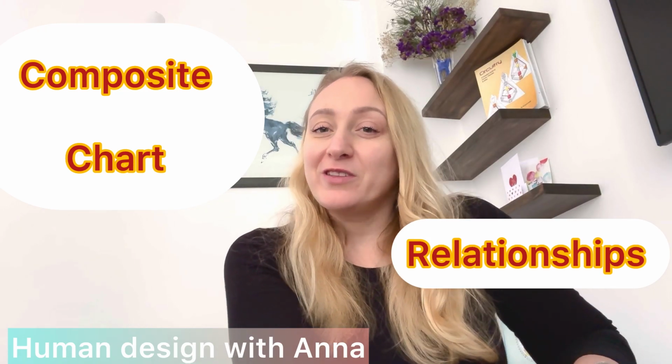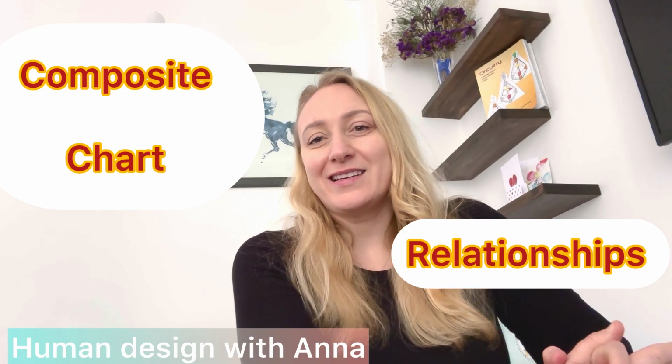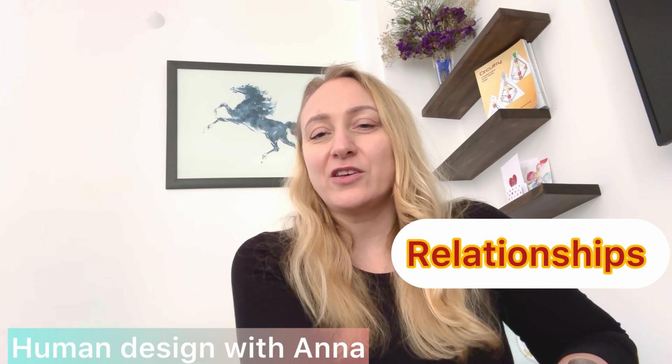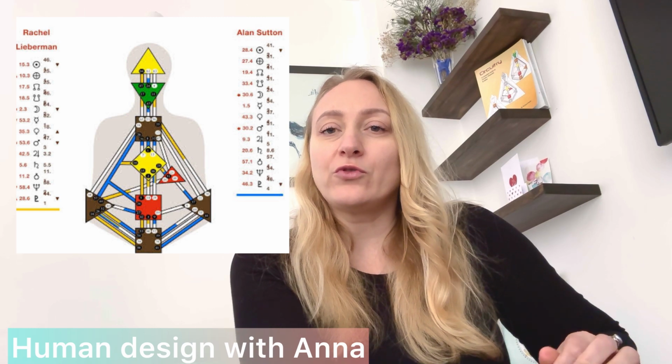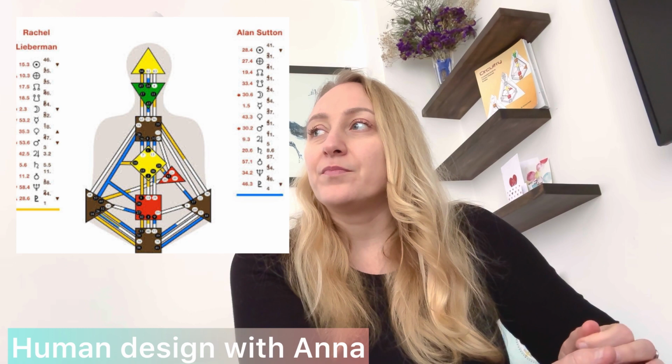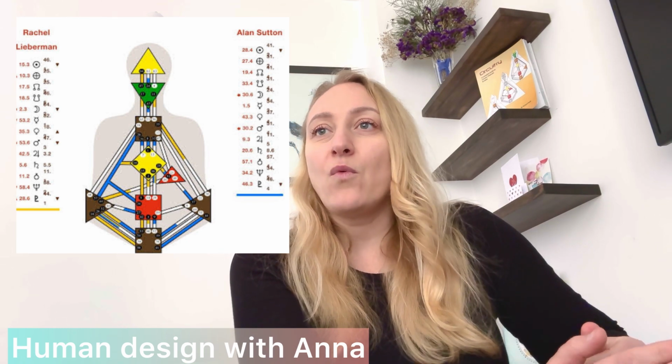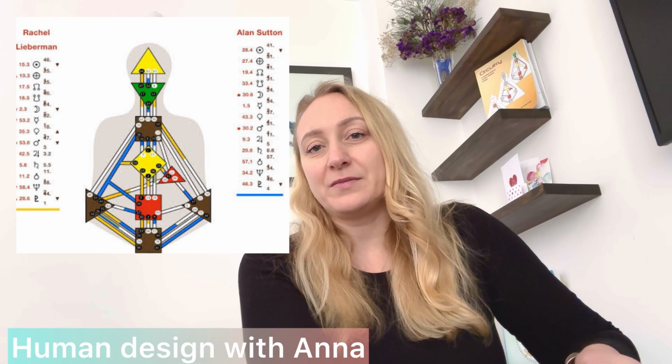Hello, and today I would like to talk about composites. What is a composite in Human Design? A composite is a chart reading, but we put two charts together. When you put two charts together, you are able to see how one person conditions the other, and what energy appears between two people that originally does not exist in each one's chart.